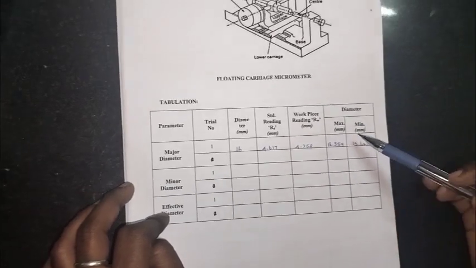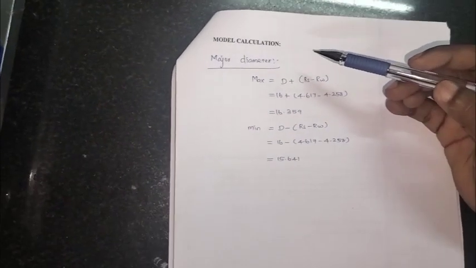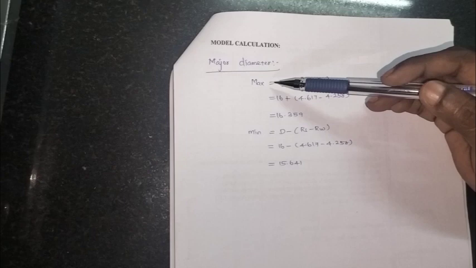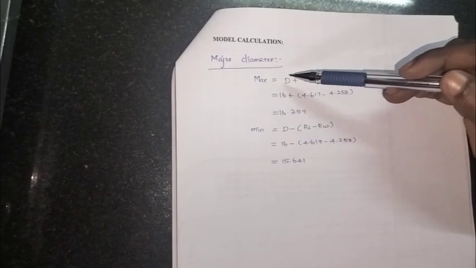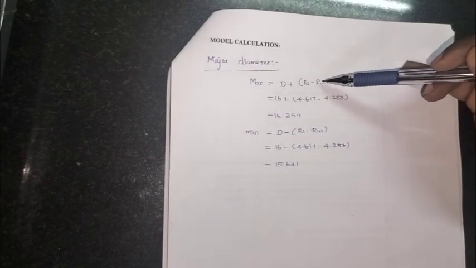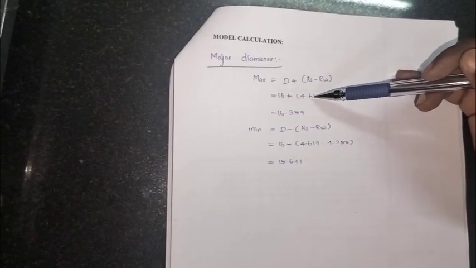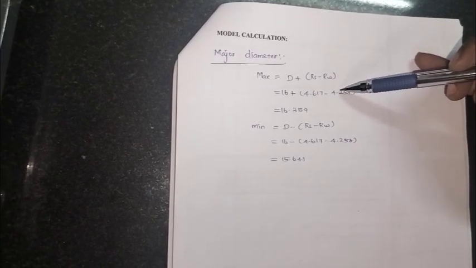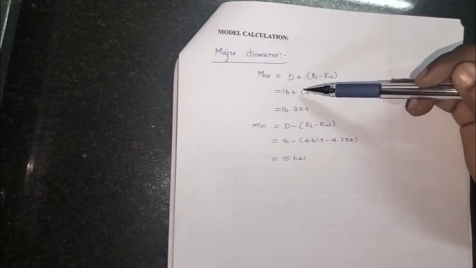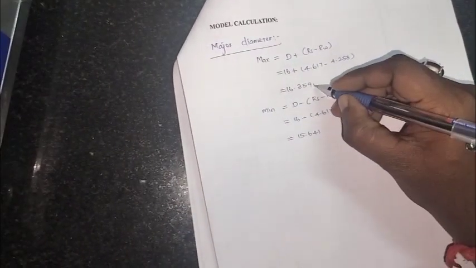Then we get the maximum and minimum diameters from the formulas. For the major diameter, the notation is max, equal to d plus rs minus rw. The diameter is 16 mm, rs is 4.617, and rw is 4.258. So the maximum diameter is calculated as 16.359 mm.